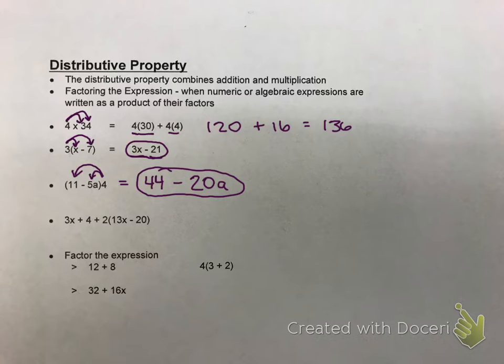Next example involves a few extra steps, but mainly a lesson that we'll be talking about in the future, which is simplifying expressions. But the first thing we have to do is distribute this 2. So we wind up with 3x plus 4 plus 26x minus 40. And now we can simplify that because we have what are called like terms.